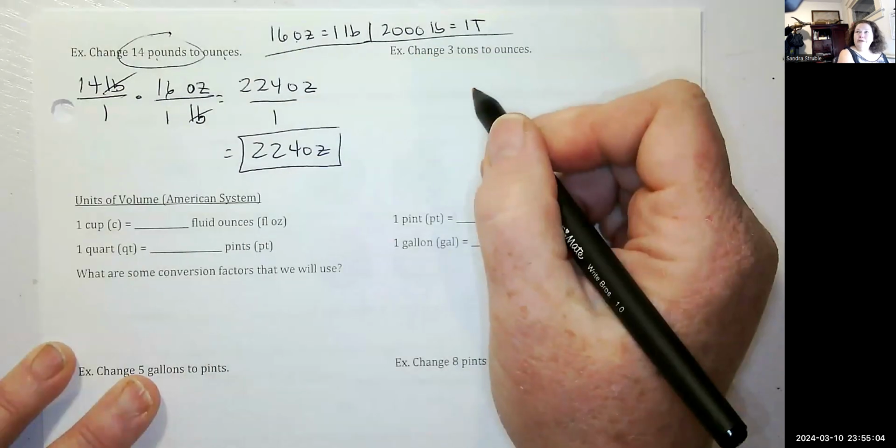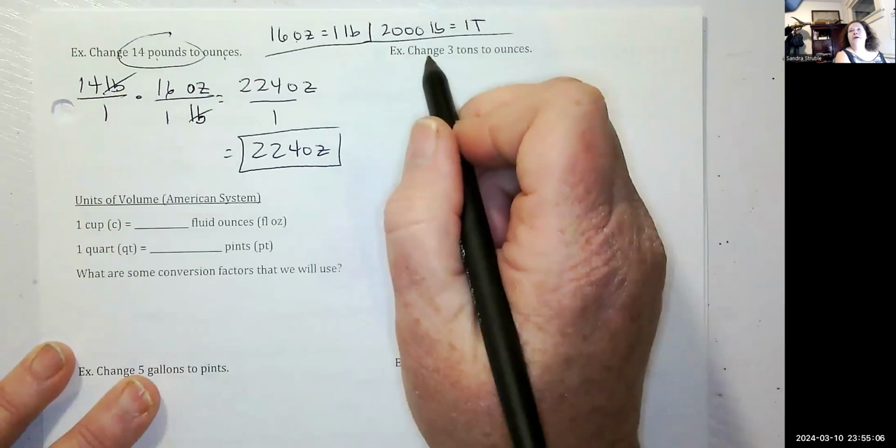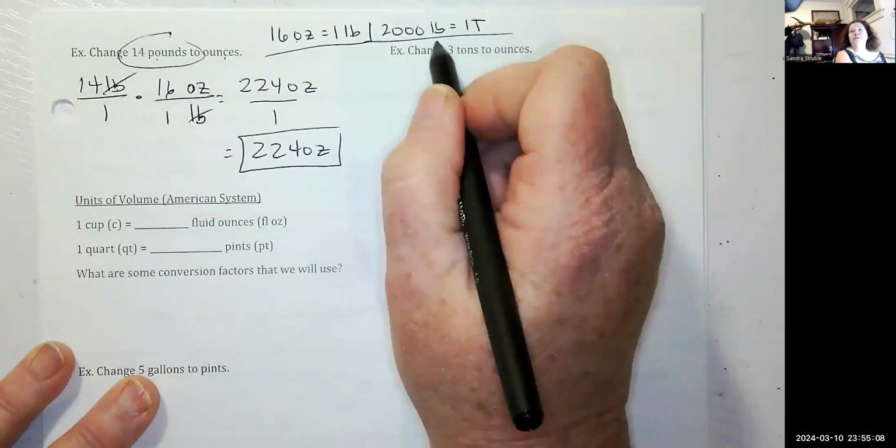All right, pause the video and do this next one yourself, and then come back to it. Change 3 tons to ounces.